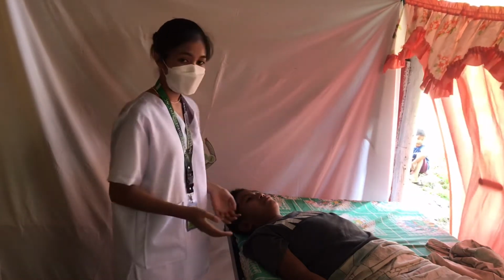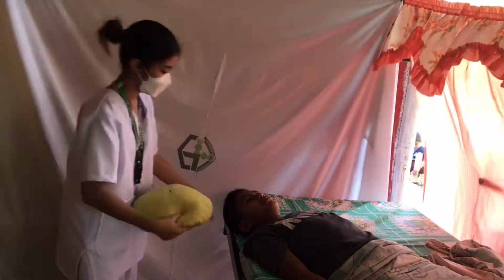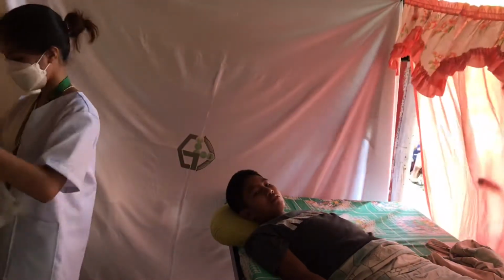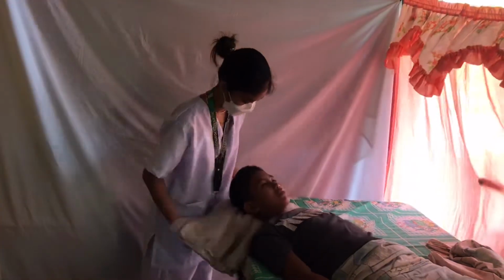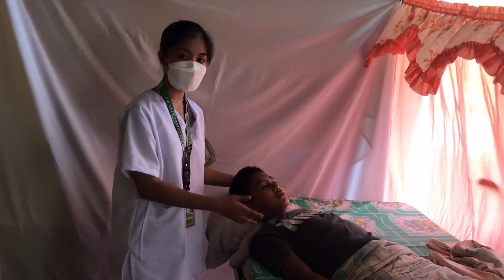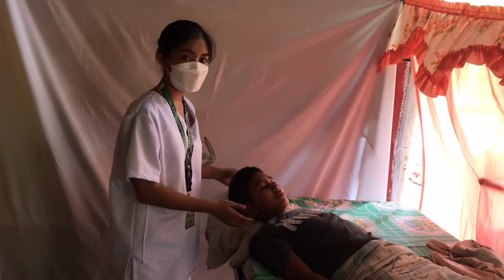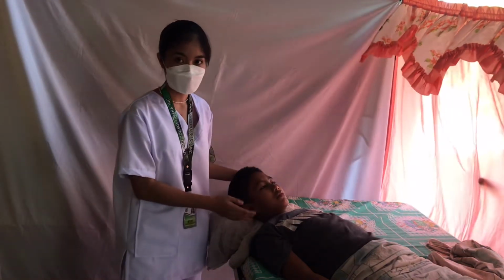Next is line a pillow with a rubber protector and towel, and place it under the patient's neck and shoulder so that the head is slightly inclined. The rubber protector prevents soiling of the pillow and the mattress.